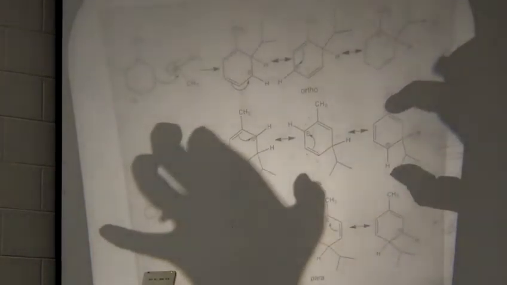Because they have this extra piece where you've got a resonance structure for a tertiary carbocation, okay? Versus meta does not. So this energy barrier is going to be a little bit less than the meta's energy barrier. All right? Everyone see that?